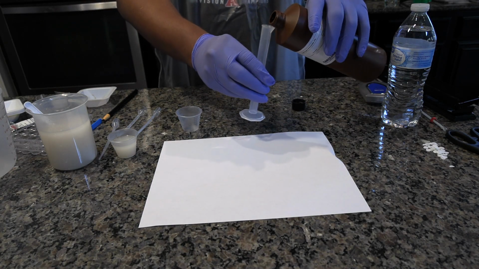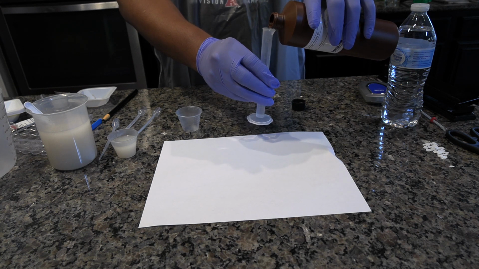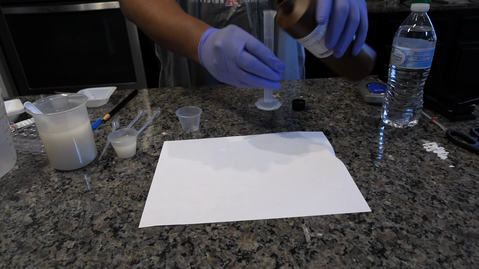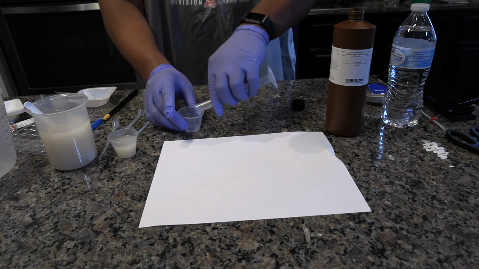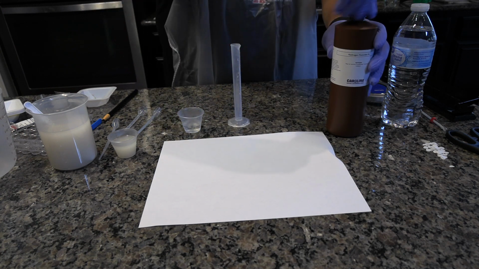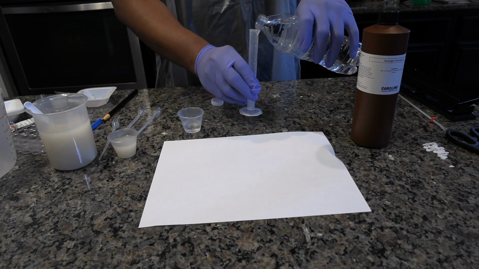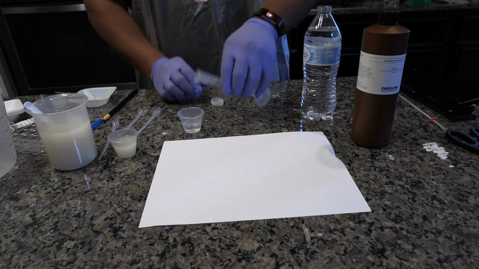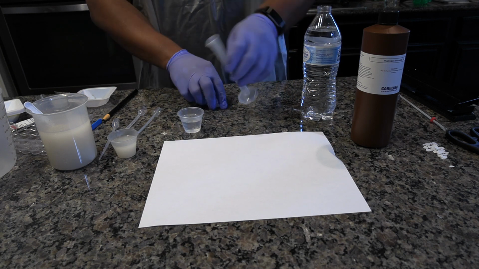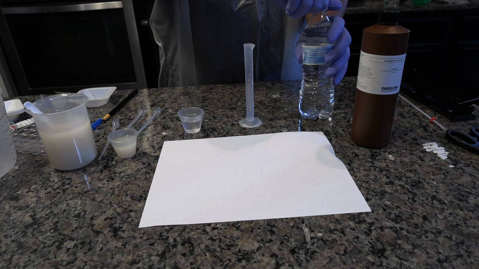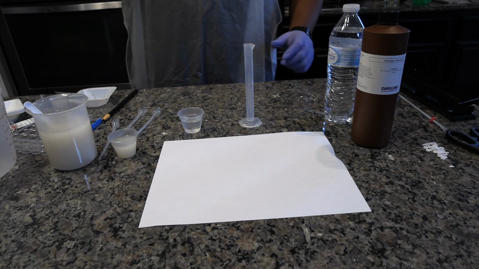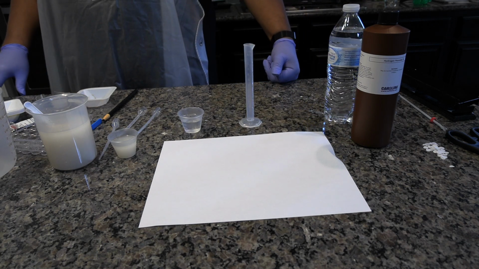Measure 10 milliliters from the bottle of 3% hydrogen peroxide using the graduated cylinder and add it to the 1.5% hydrogen peroxide medicine cup. Then also measure 10 milliliters of room temperature water using the graduated cylinder and add it to the medicine cup to yield 20 milliliters of 1.5% hydrogen peroxide.